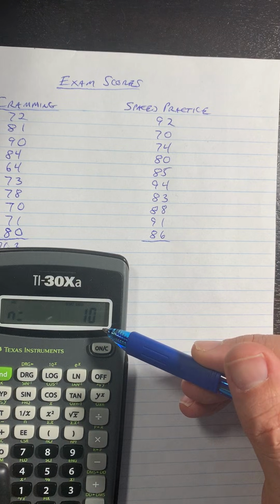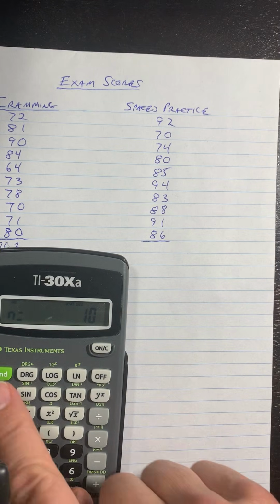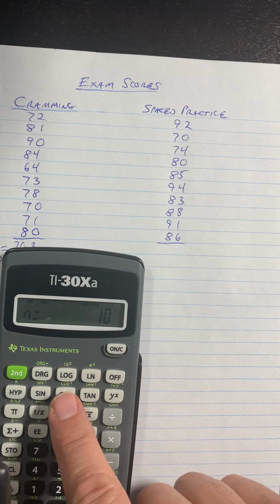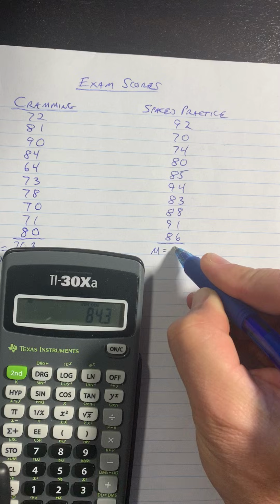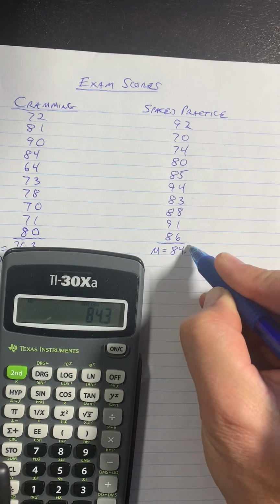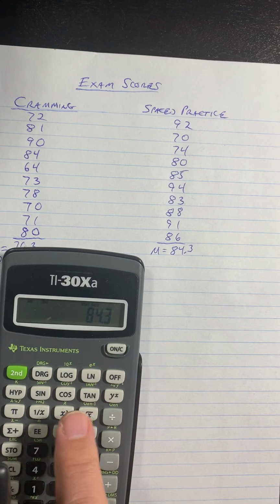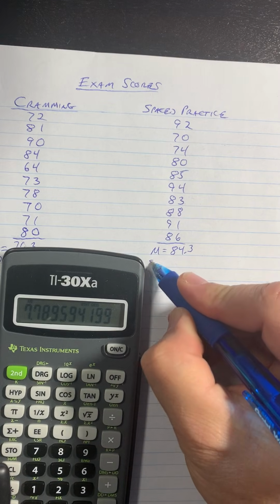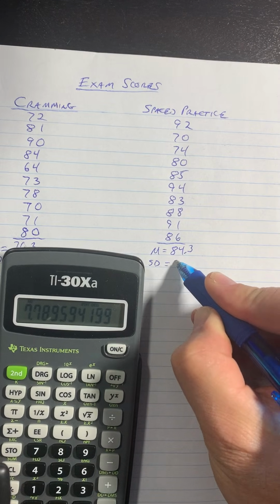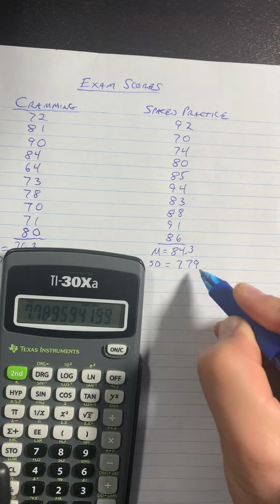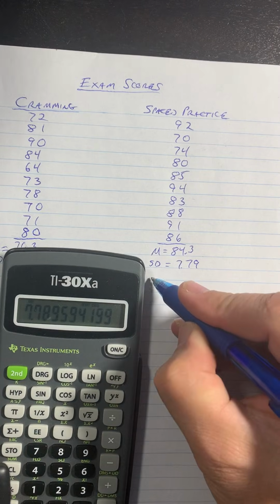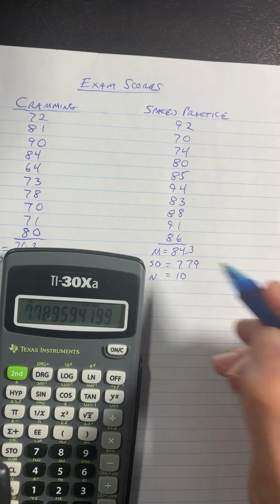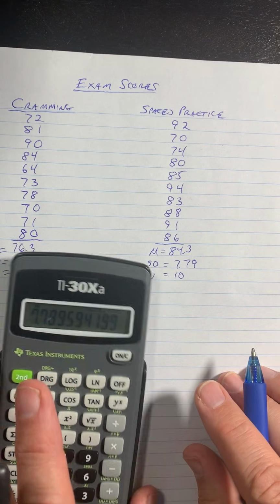Once again, our N is 10. And I can get the calculator to calculate the mean, which equals 84.3, with a standard deviation of 7.79. I'm doing a little bit of rounding right there. And of course, we know our N is 10. So we have equal N's in both groups.